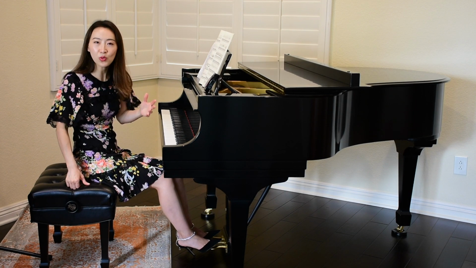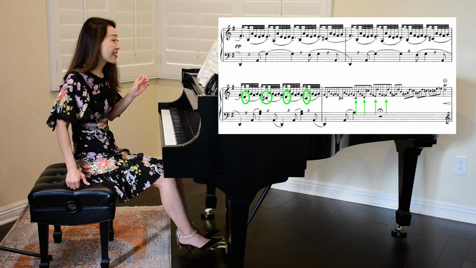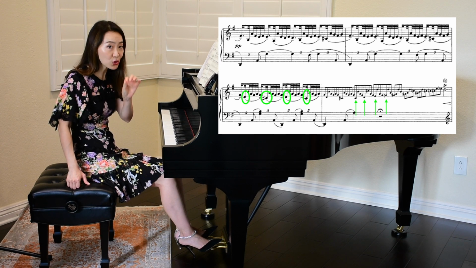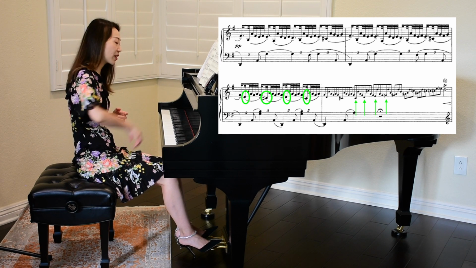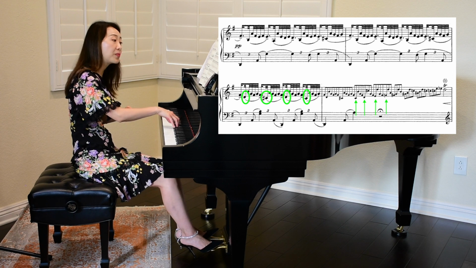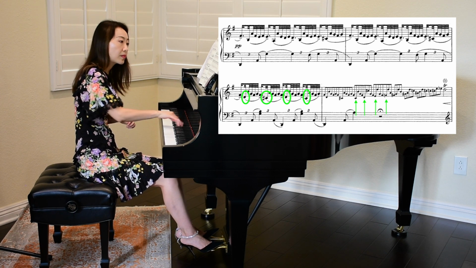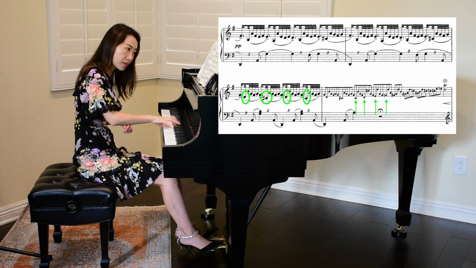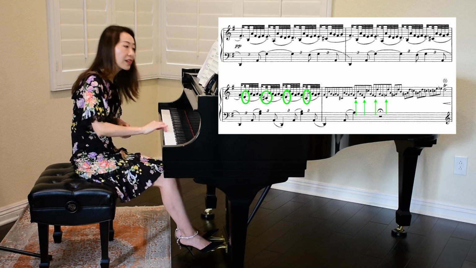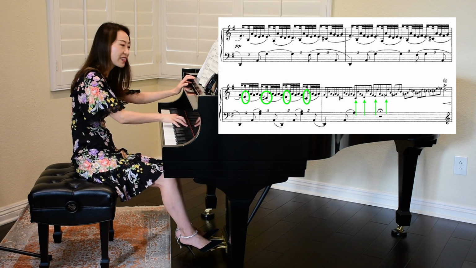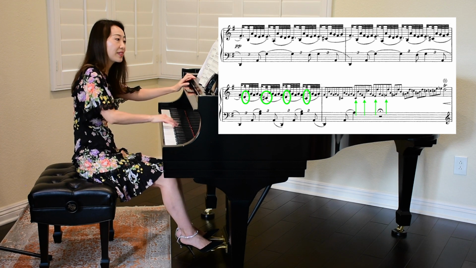But you could also do something different. For instance, in measure 21, I chose to highlight the lower notes of D and C sharp. The lower notes as well.